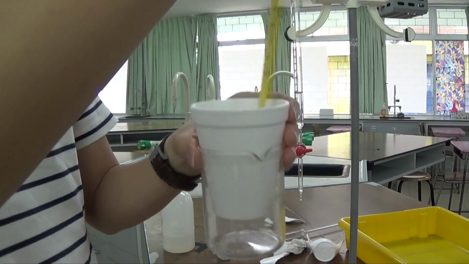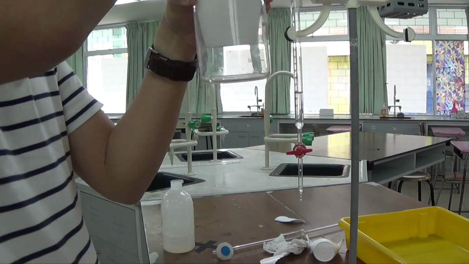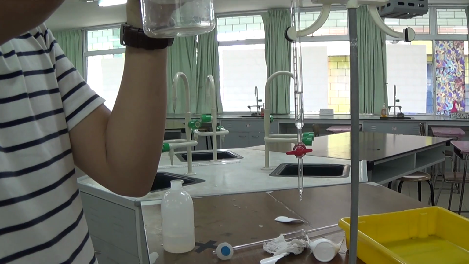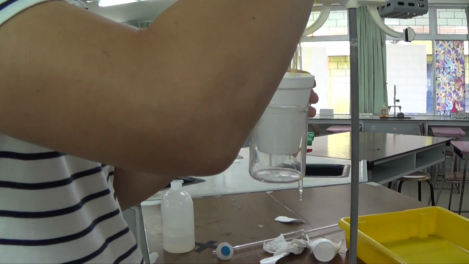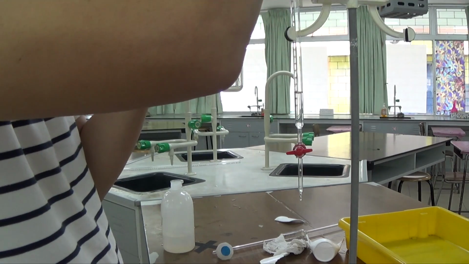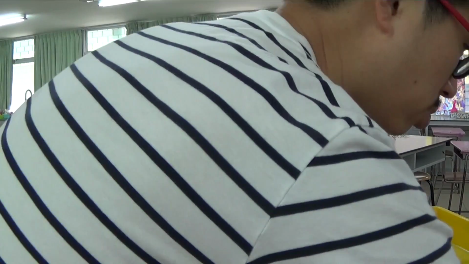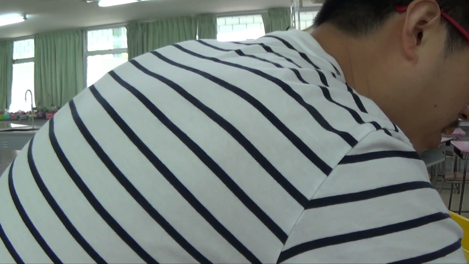Mix them in, and it's gotten a bit hotter because it's obviously exothermic. And it is reading 30.0, 30.5. 30.5 there. Okay, so 22.0 to 30.5, that is 8.5 degrees Celsius difference.